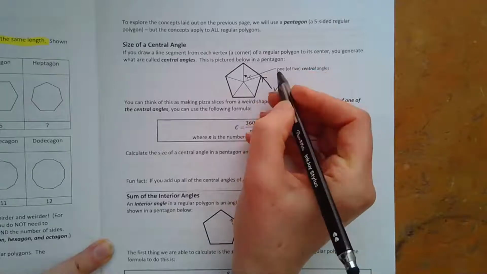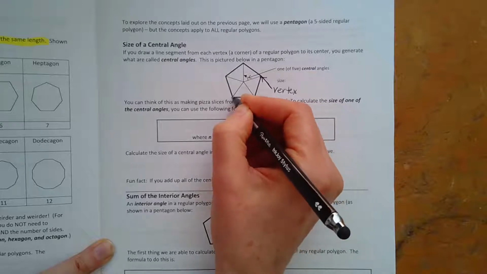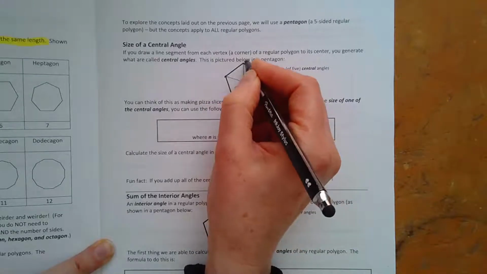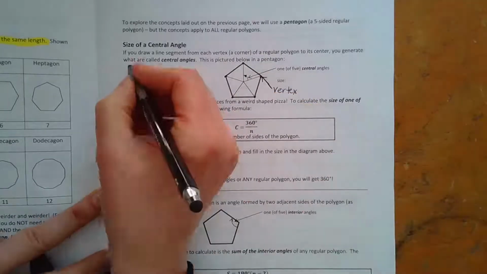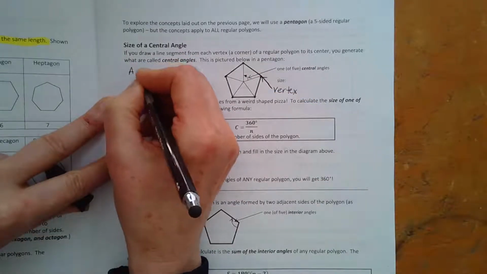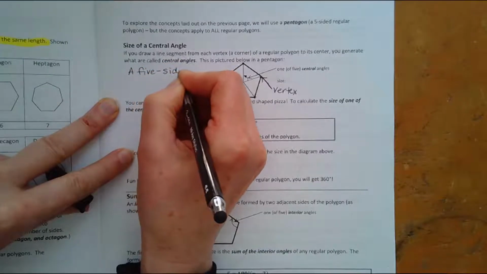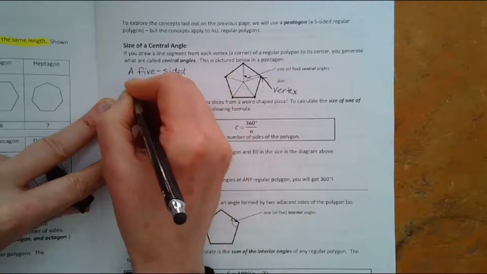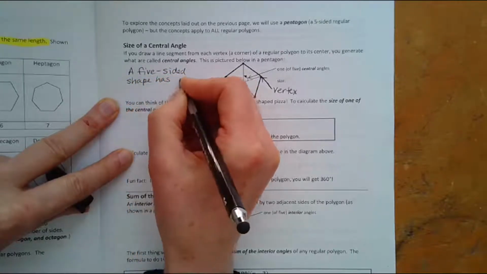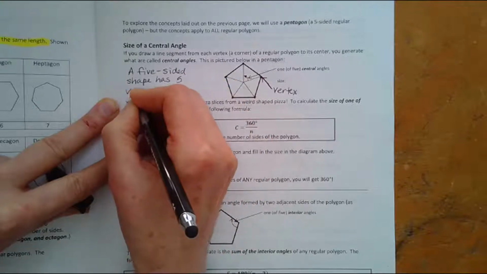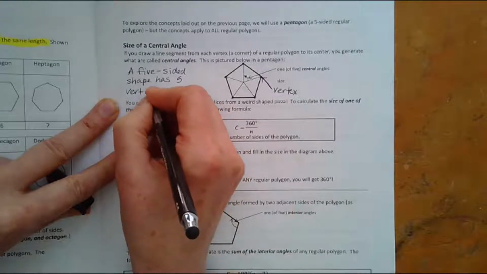Okay. So notice a 5-sided shape has 1, 2, 3, 4, 5 vertices. Now, this is kind of vertexes, but we don't say vertexes.